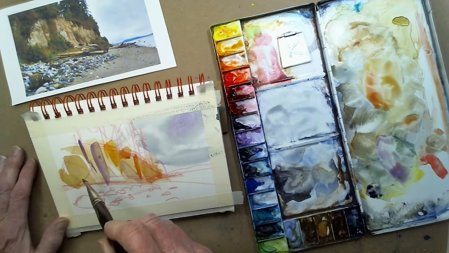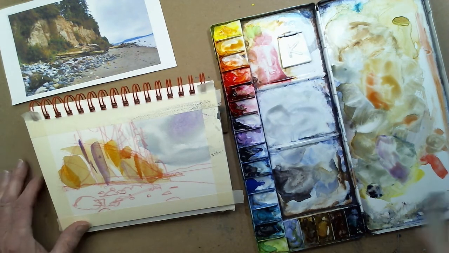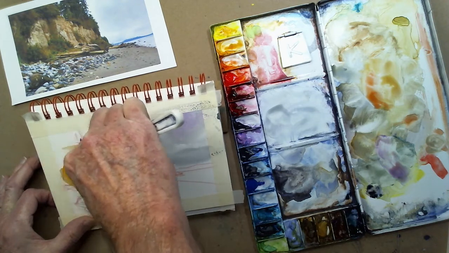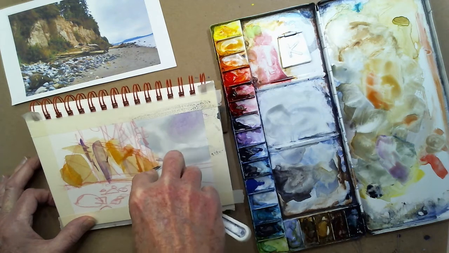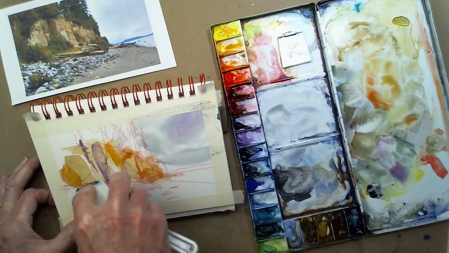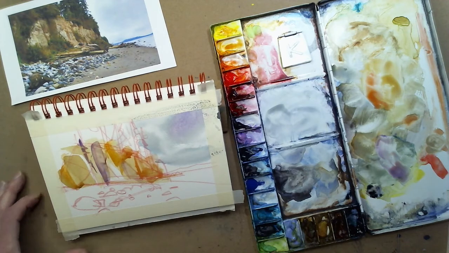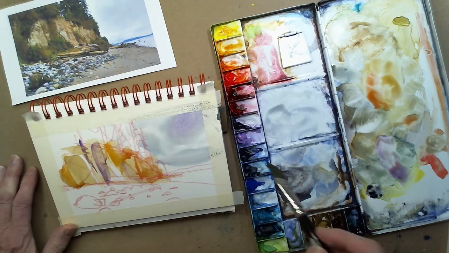That's more than enough. And I can even go back and scrape a little bit to add a little texture. I think that's going to work fine.